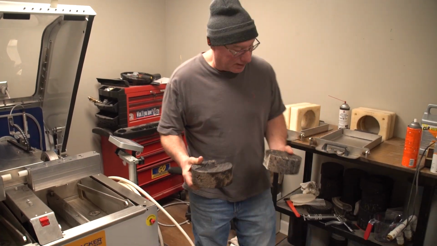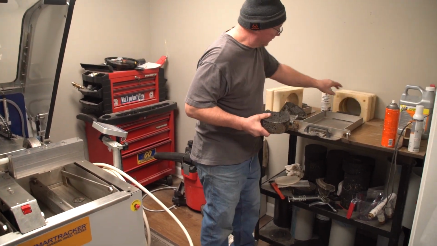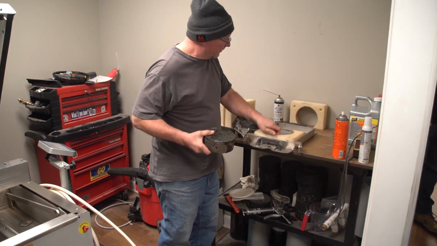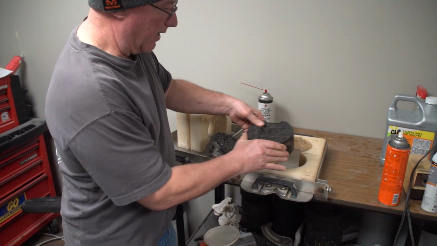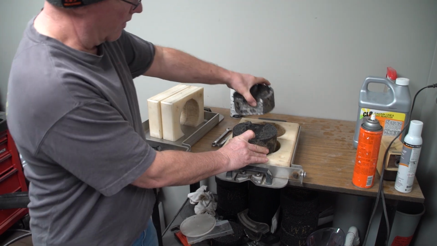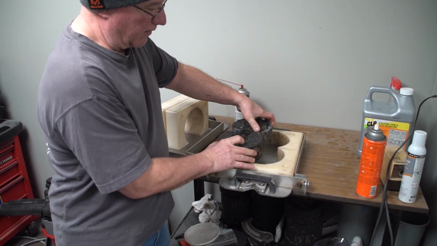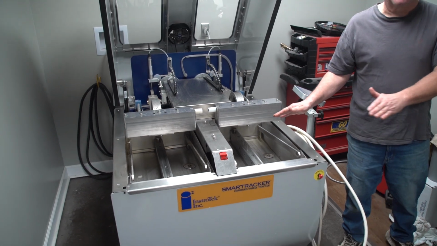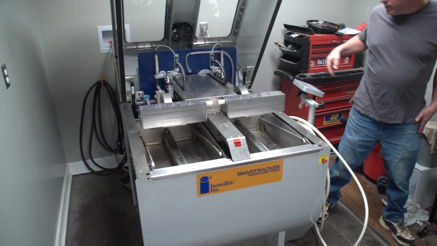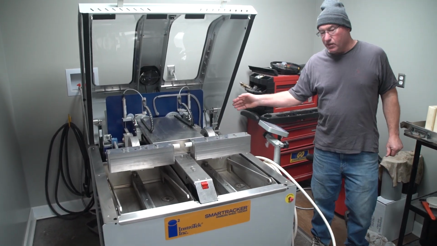You make these plugs and you put them in these molds. This is one we did yesterday. They sit in here like so. And then you take this mold and you put it in here. I just cleaned this. We're going to run another one later on. And then these wheels, it goes through 20,000 cycles.